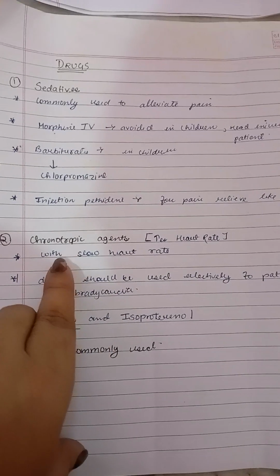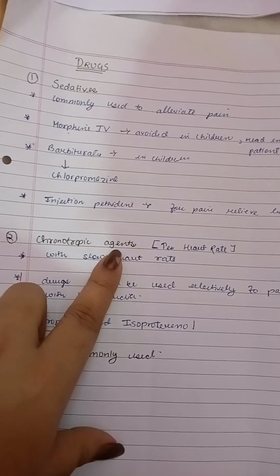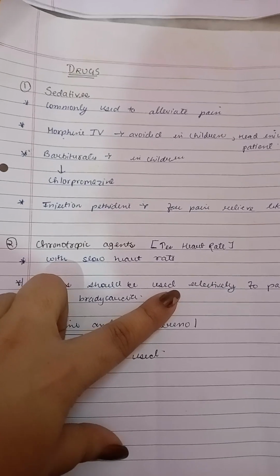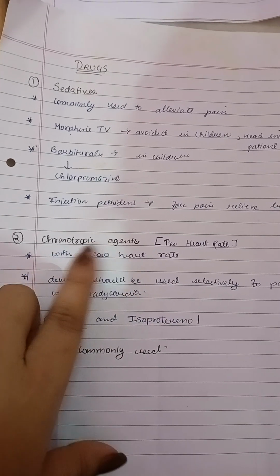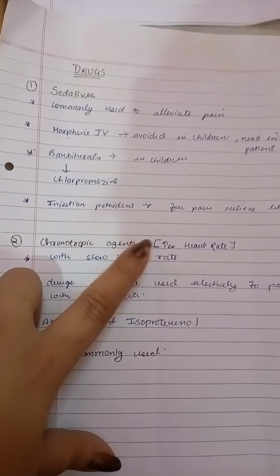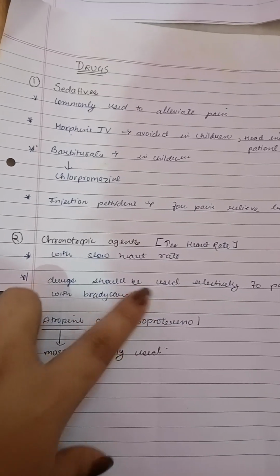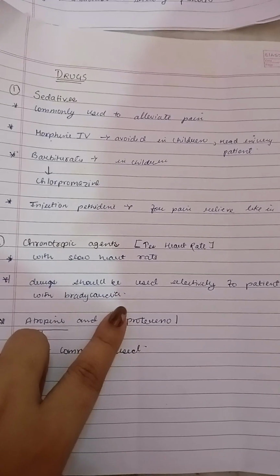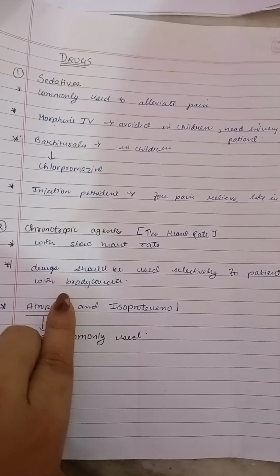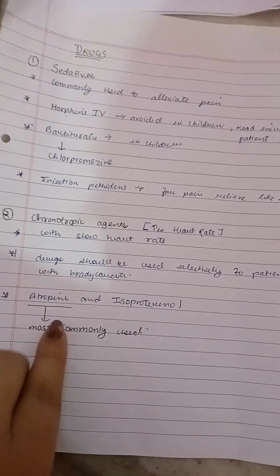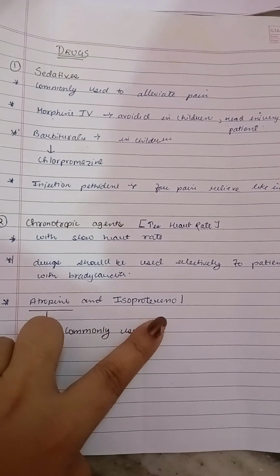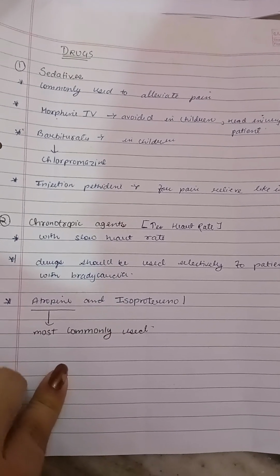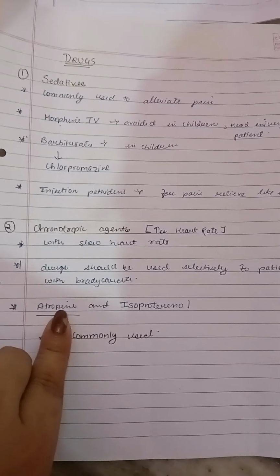Okay, now coming to chronotropic agents. What are chronotropic agents? Chronotropic agents or chronotropic drugs are the drugs which increase the heart rate. So they are used in patients with slow heart rate. Drugs should be used selectively in patients with bradycardia. Atropine and isoproterenol. Atropine is the most commonly used chronotropic agent, used to elevate the heart rate.